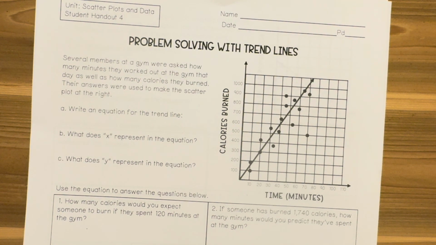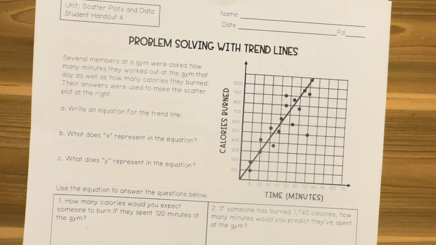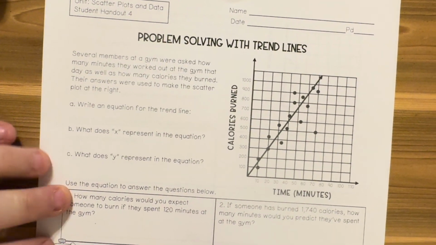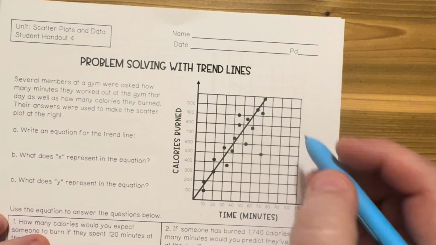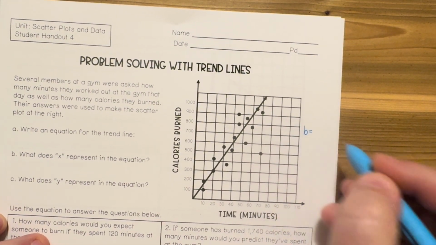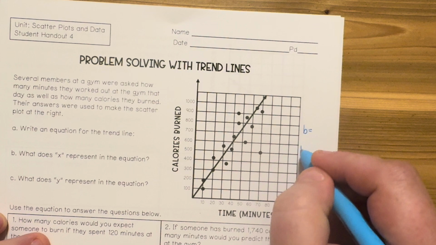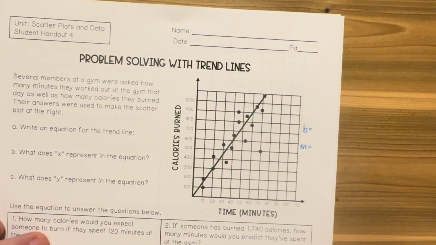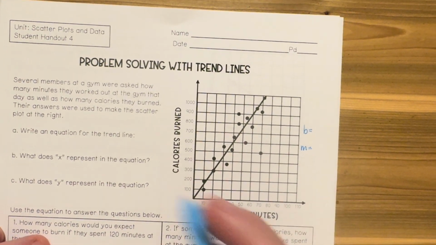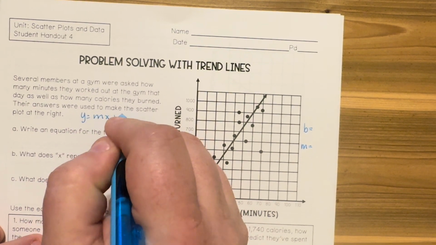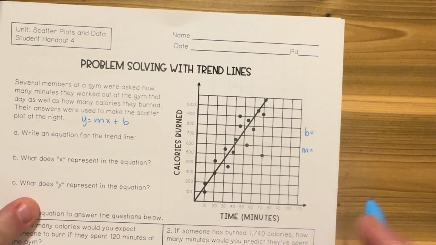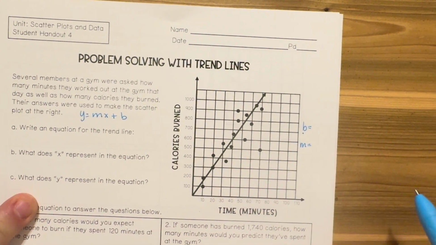Okay. So when I go to write an equation, I find two things. I need my slope and my y-intercept, right? I'm just gonna put it right here. My b, or my y-intercept, and my m, which is my slope. All right, remember we write this in y equals mx plus b form. All right, my b, where does it cross the y-axis?